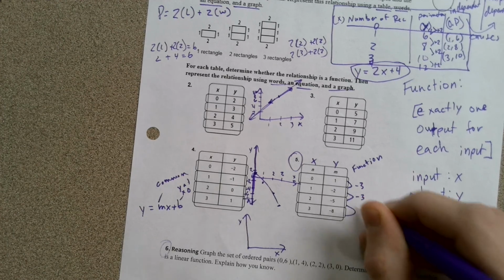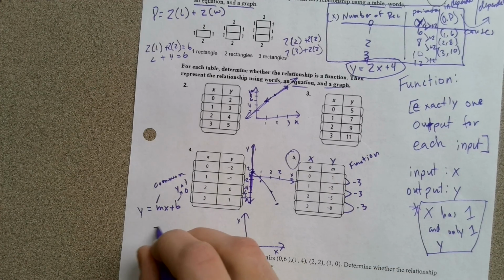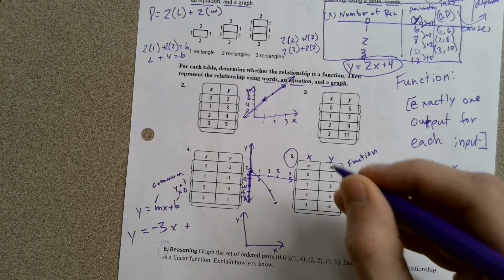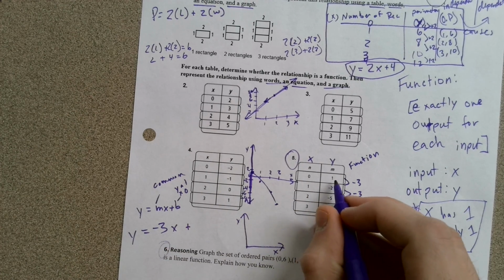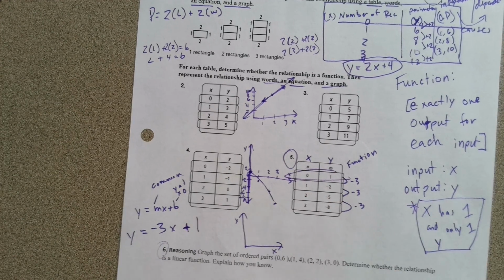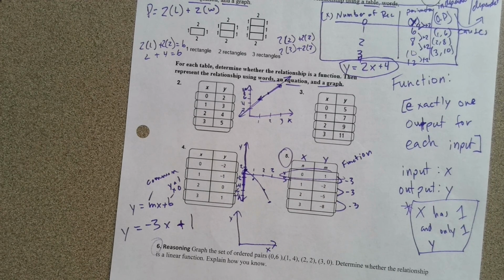This is going to be a minus 3. And this is going to be a minus 3. Okay, so I got minus 3. Y equals minus 3x plus, now I just have to figure out what it is at 0. They already told us here. It is 1. We got that right there. And we have our equation.